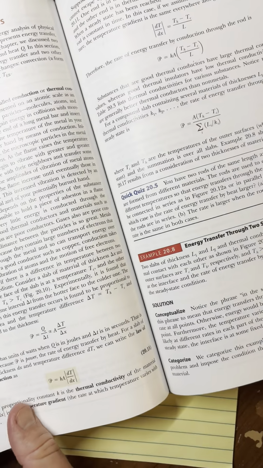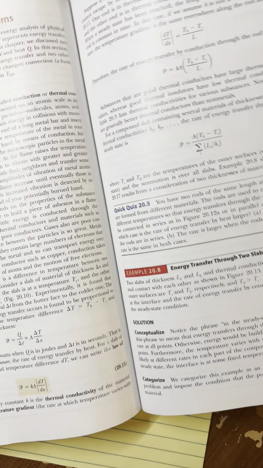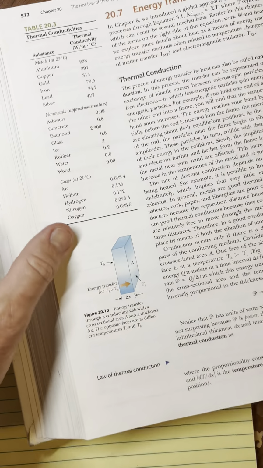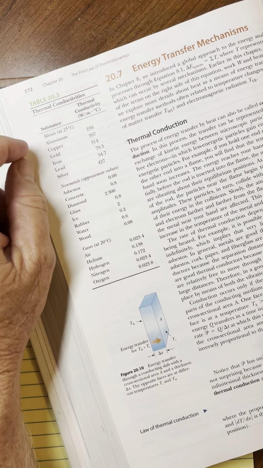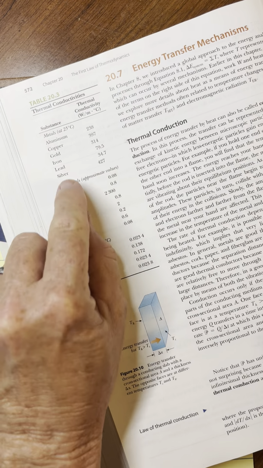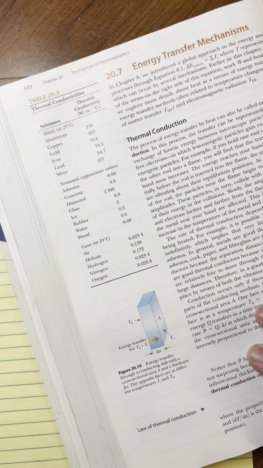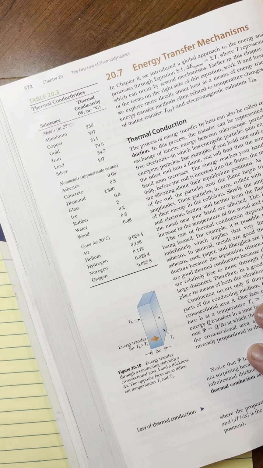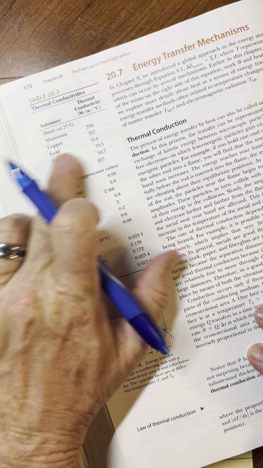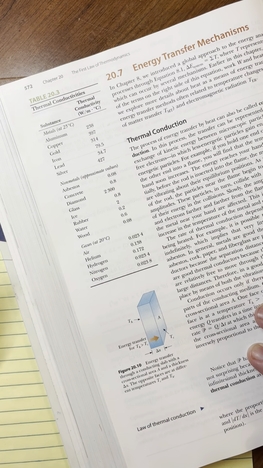I must have passed it. Oh, here it is. It's over on the side here. Yeah, table 3. And let's see, for silver, we got 427, and for gold, we have 314.